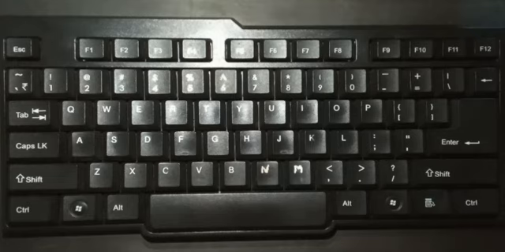This is day 16 of the typing tutorial. Yesterday I taught how to type the alphabet of the bottom row. Today I will teach the remaining two alphabet, that is B and N. How to type B and N of the bottom row.